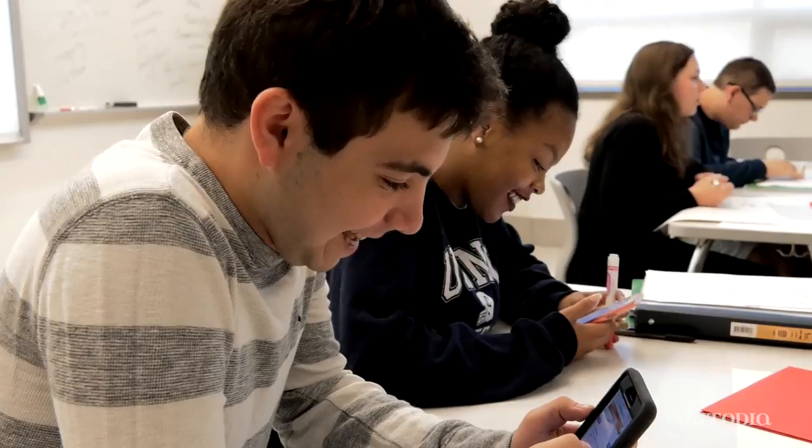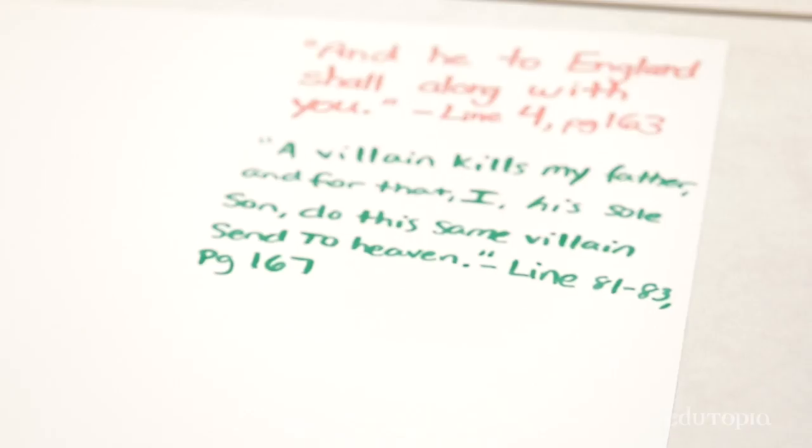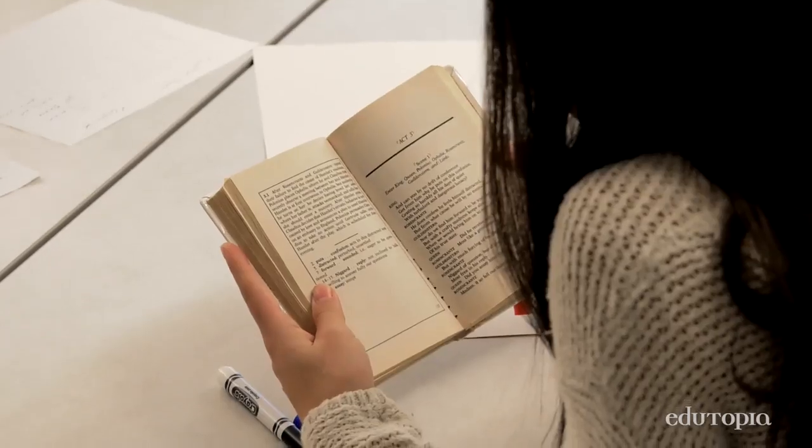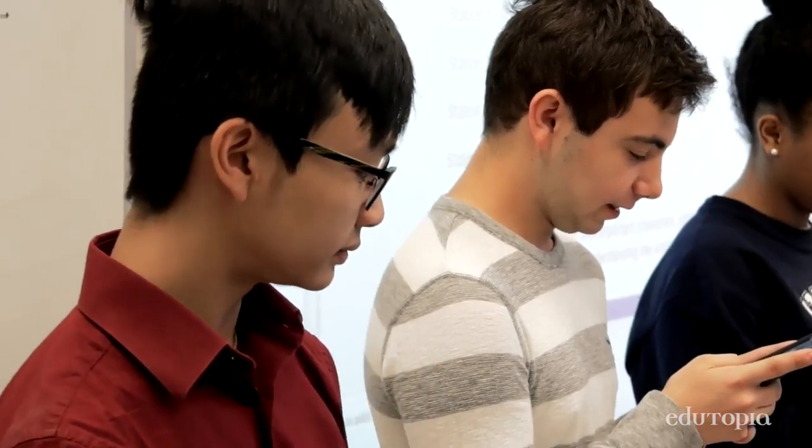Harsh. So the students had ownership, they were able to explore what they wanted to explore. At the heart of it was analysis. Do they understand what these characters are going through? Do they understand what Shakespeare is trying to get across?